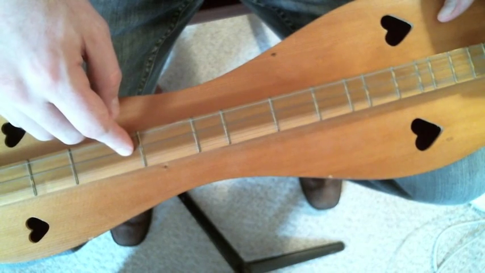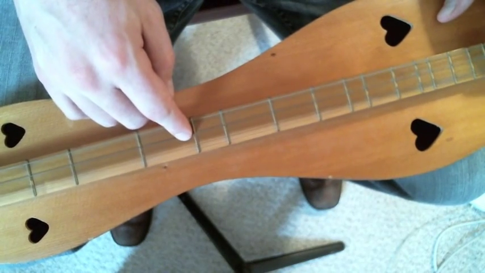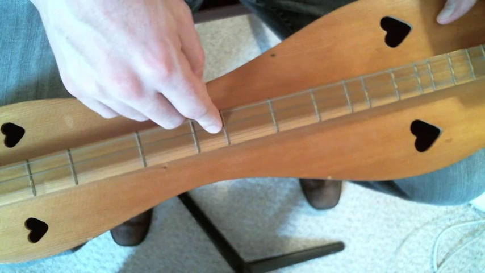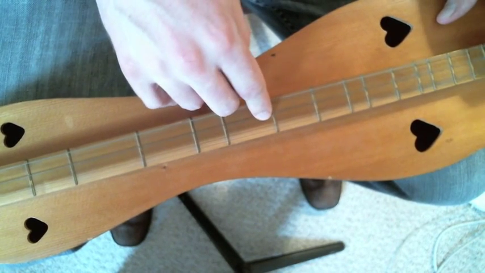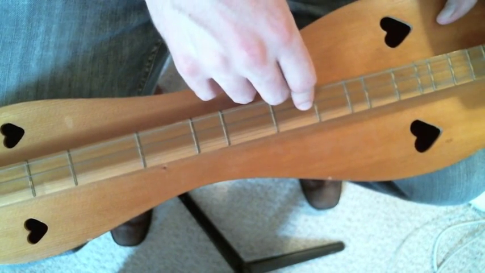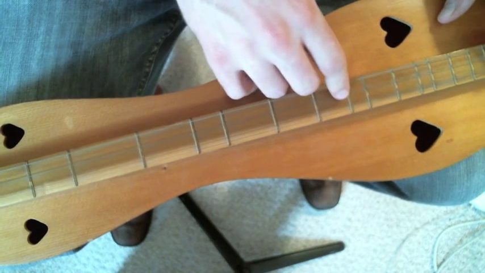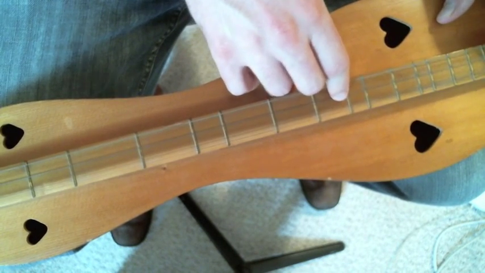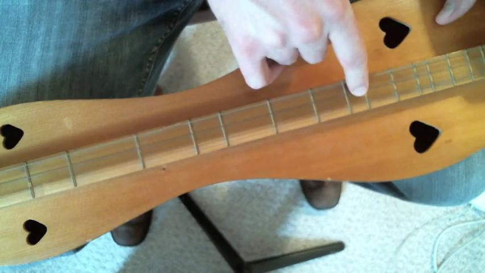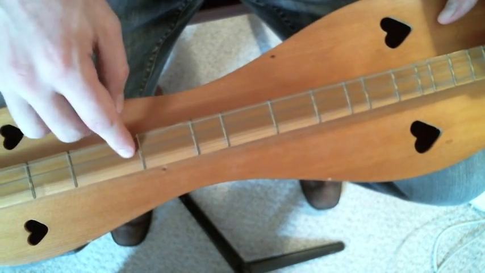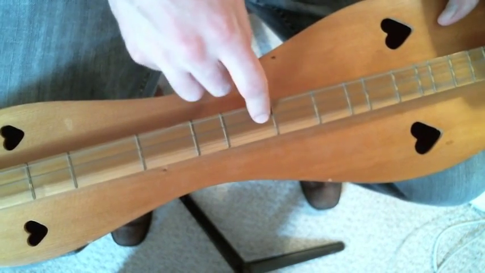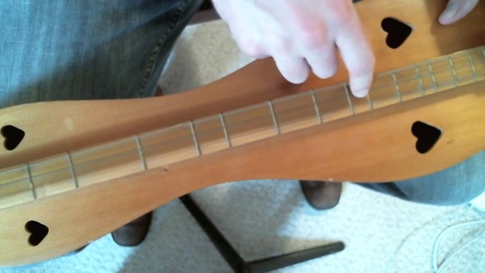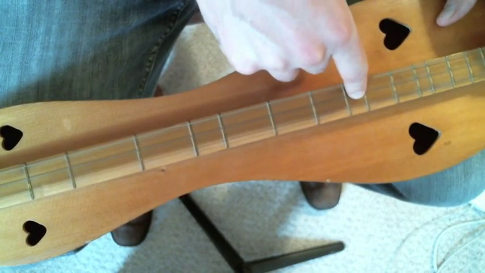Supertonic, mediant, subdominant, dominant, submediant, leading tone, and tonic, or 1, 2, 3, 4, 5, 6, 7, and 1 again.